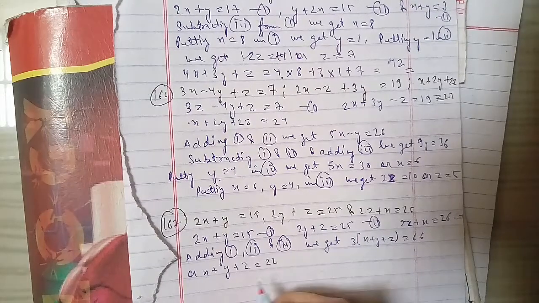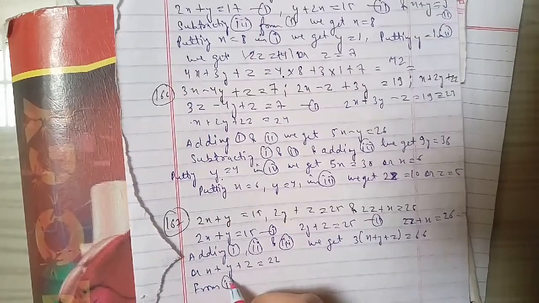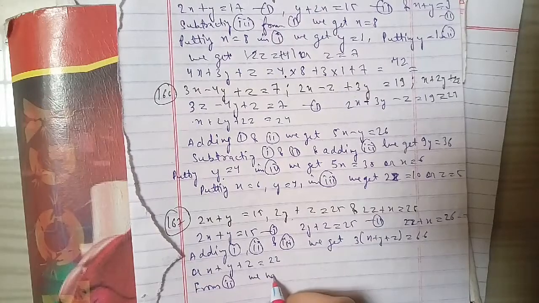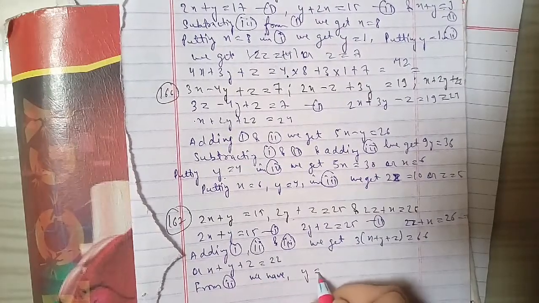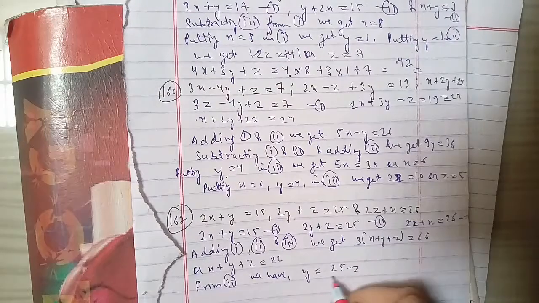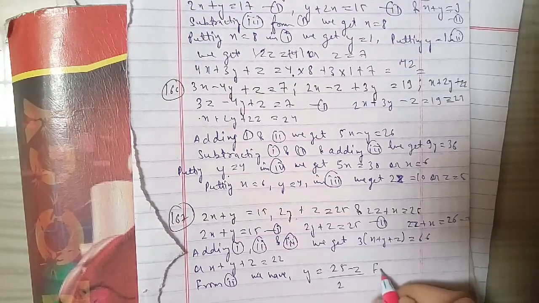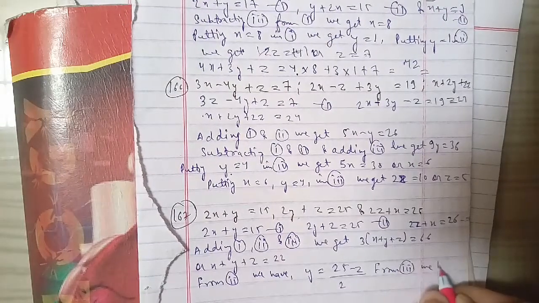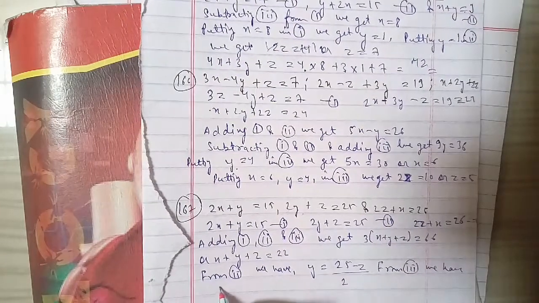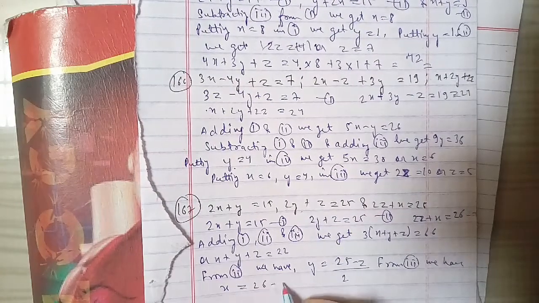From the second equation we have y equals 25 minus z upon 2. From the third we have x equals 26 minus 2z.